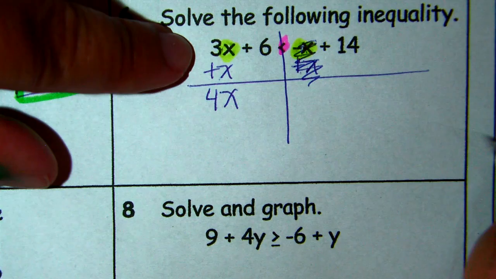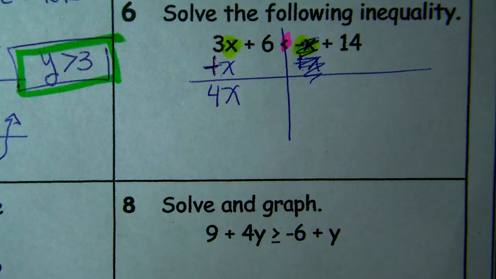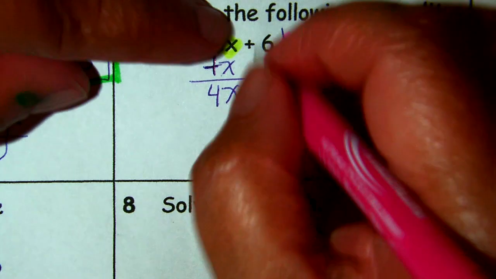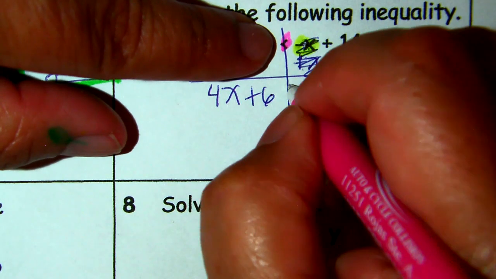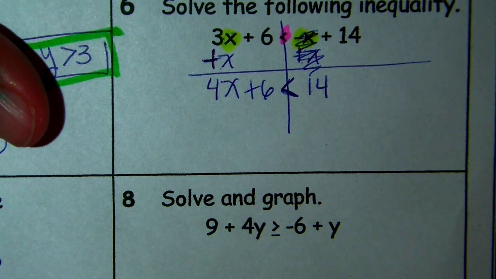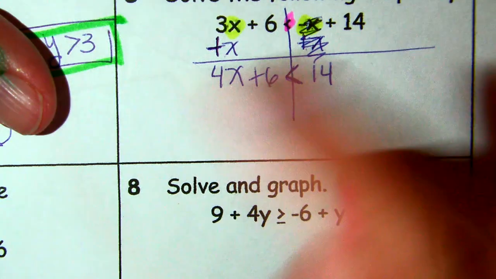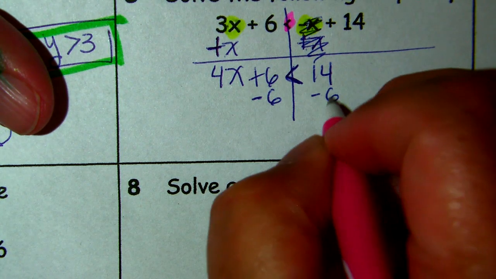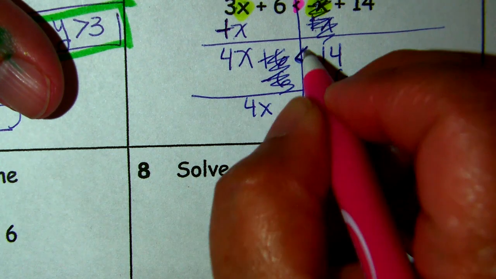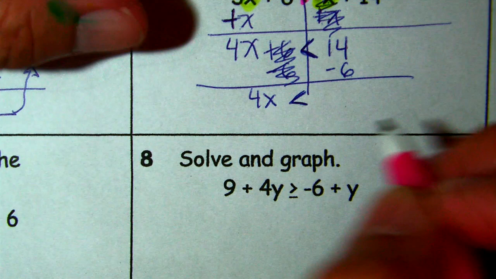You're adding right here. It is important that you put the sign, so that you know that you're adding 3x plus 1x. Bring down the 6, bring down this inequality, less than, and bring down the 14. What's next? I don't want the 6 there, so I'm going to subtract 6, subtract 6. These two get canceled. Bring down the 4x, bring down the less than, and 14 minus 6 is going to give you what?